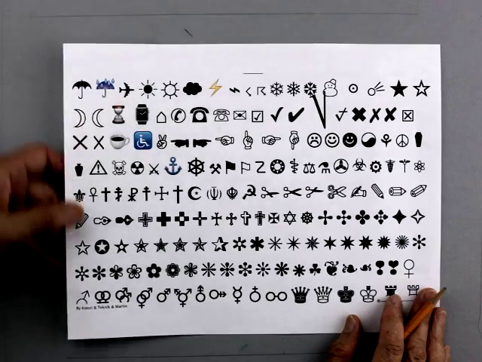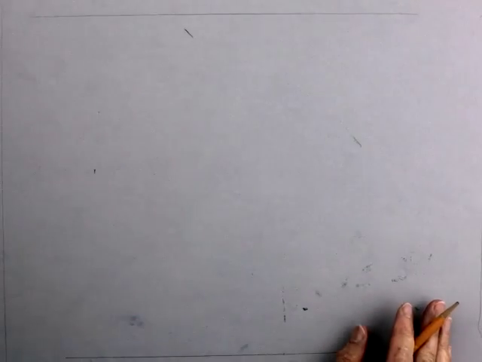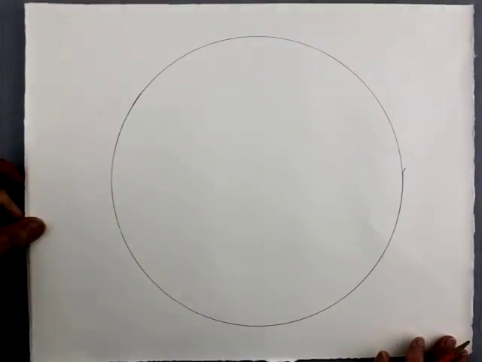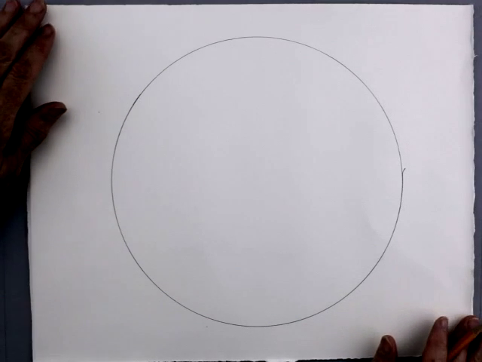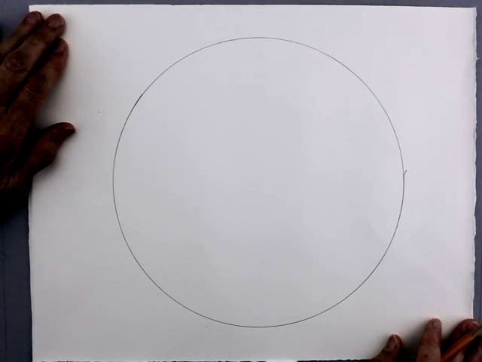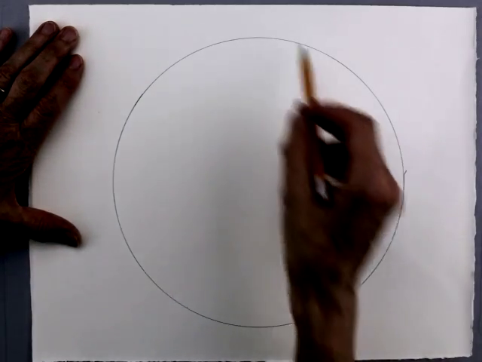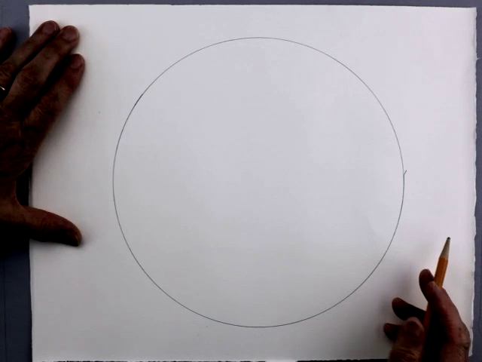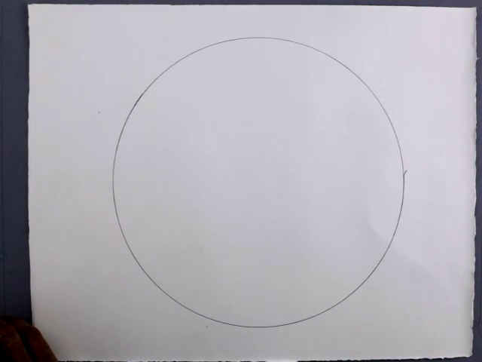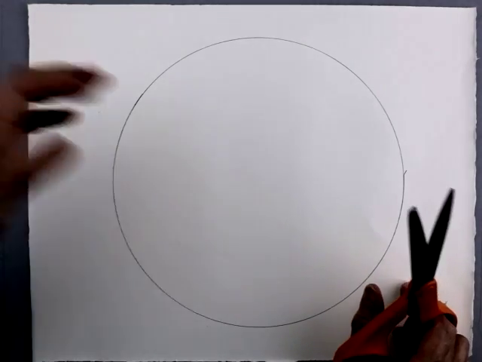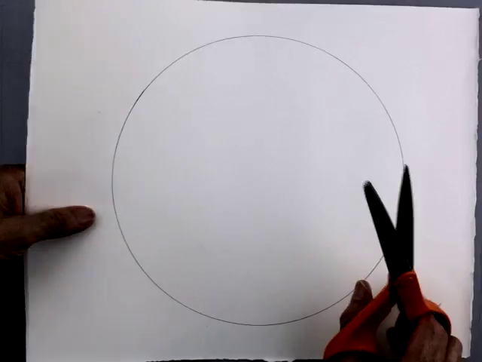So let's get started. I'm going to put this aside. You're going to need one of your pieces of paper from your 9x12 multimedia pack. And so I have a piece of paper here, and what I did is I took a bowl from the cupboard and I just traced around it so that I would have a circle. Now, if you have a compass, you can do this with a compass. But if you don't have a compass, you can just do this the down and dirty way. And so this is how I'm going to do it because I don't have a compass.